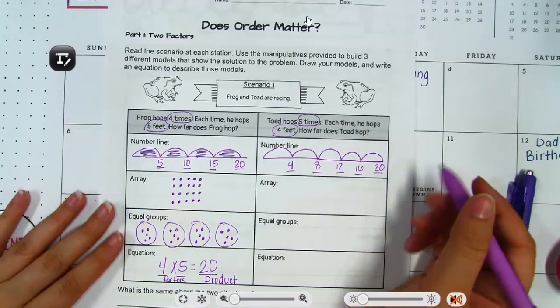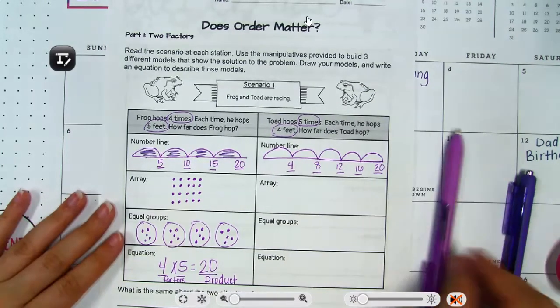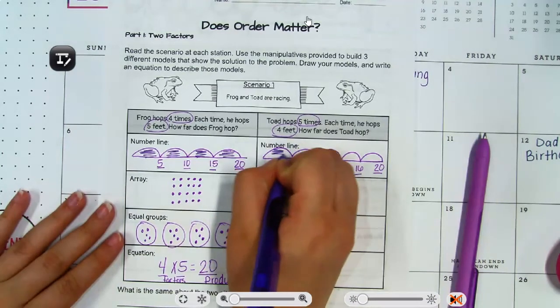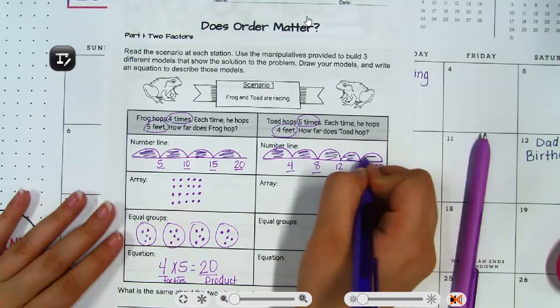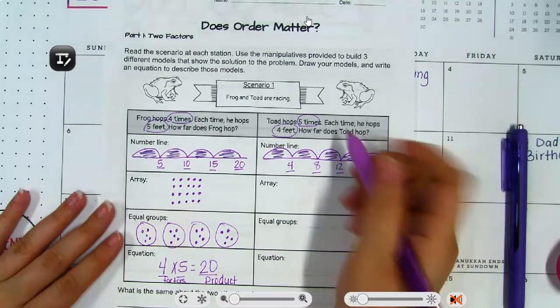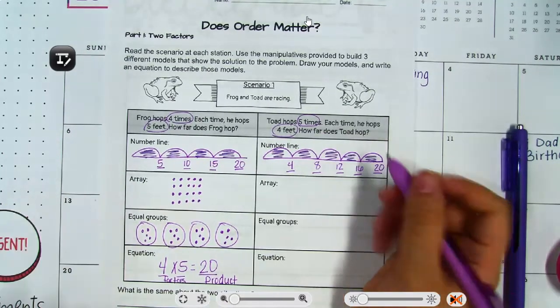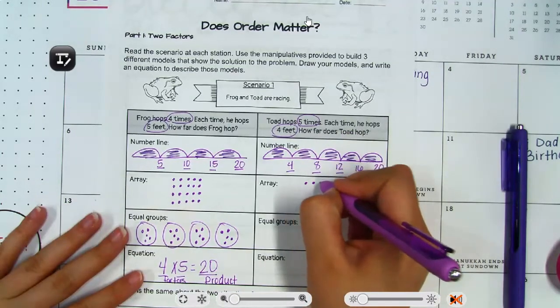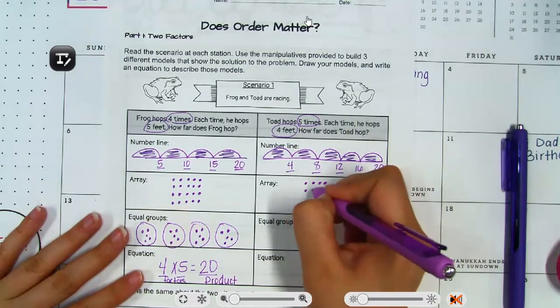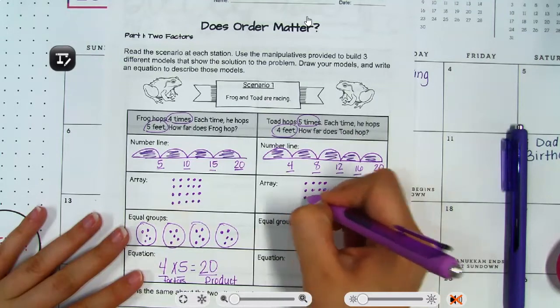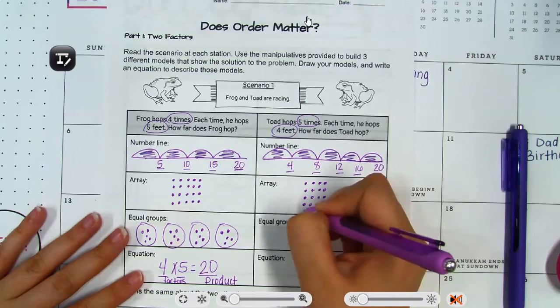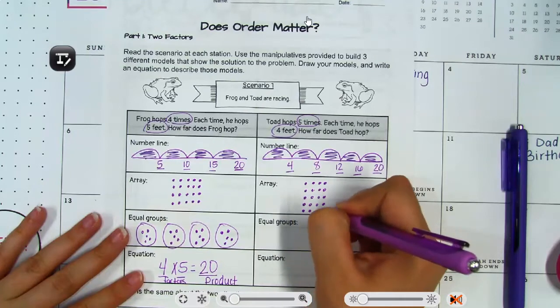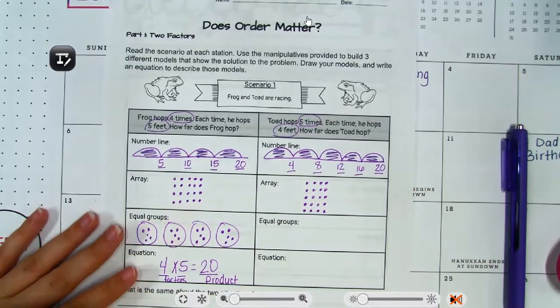So let's do our arrays. This is actually going to be 5 groups of 4. So I'm going to do 5 rows of 4. 1, 2, 3, 4, 5. And that gives me 20.